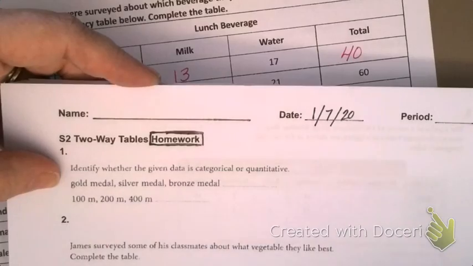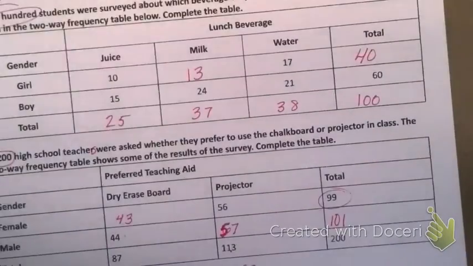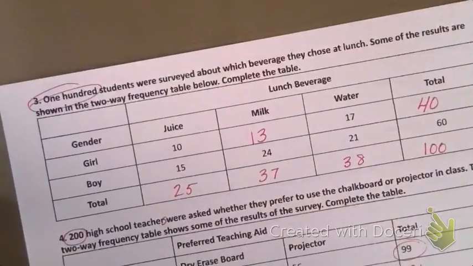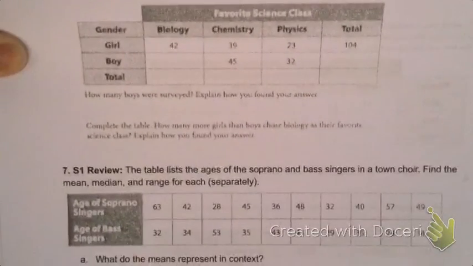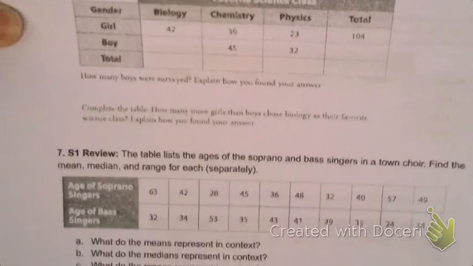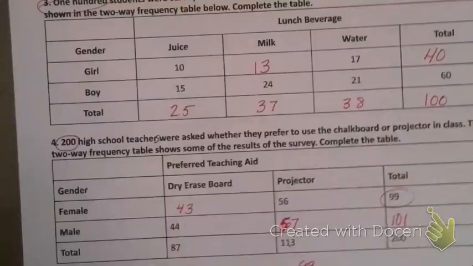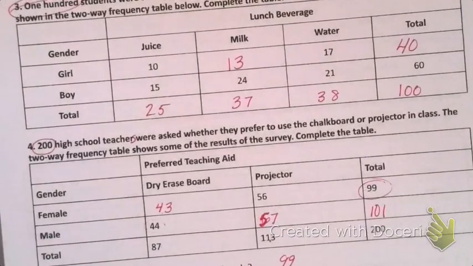Yes? Is something like number 5 going to be on the test? No. Wait, which one was number 5? Number 5, it's asking you to combine two frequency tables. Okay? So your homework has 6 two-way frequency tables for you to go through. And then number 7 is a review of last night's stuff, asking you for the mean, the median, mode, etc. Okay? Happy studying.